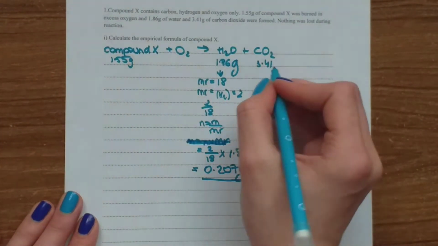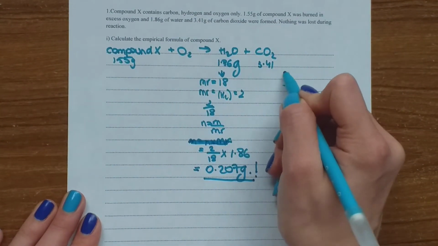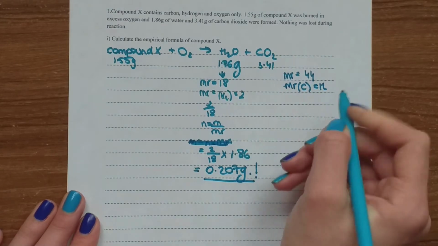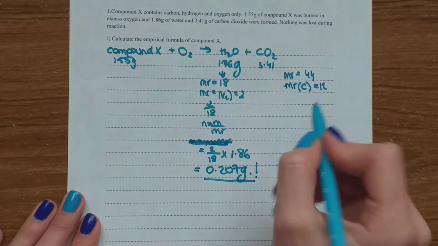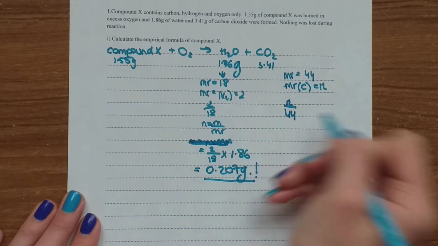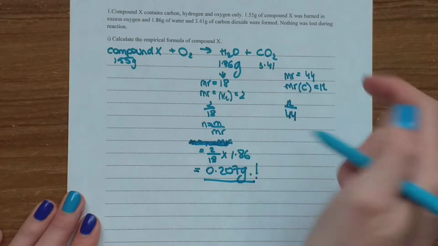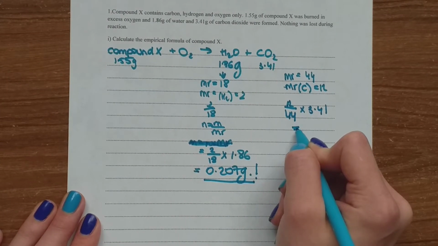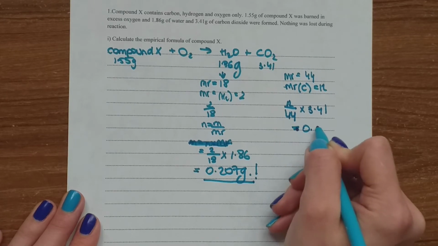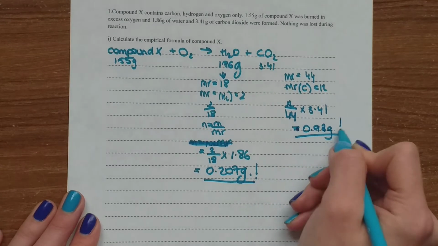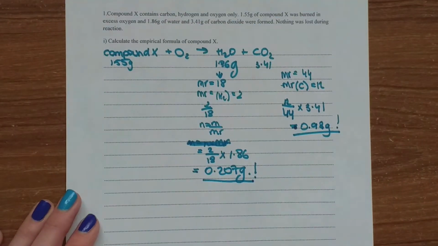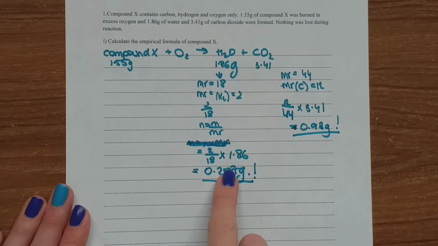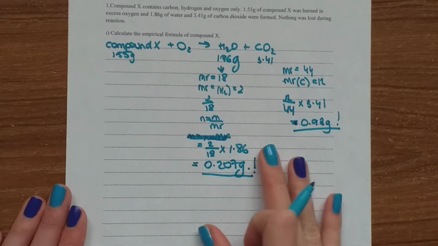And now we have to do exactly the same thing with carbon dioxide. So the MR of carbon dioxide is 44, but the MR of carbon is 12. So our fraction of carbon in CO2 is 12/44. This is our fraction of carbon, and carbon dioxide weighs 3.41, and this gives us 0.93 grams of just carbon in carbon dioxide. Sorry about this confusion, but I found that way might be much easier for you to understand.